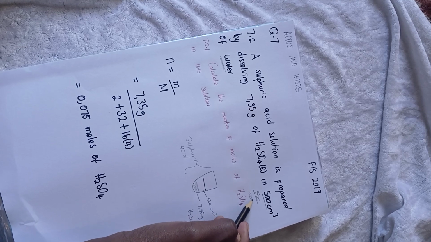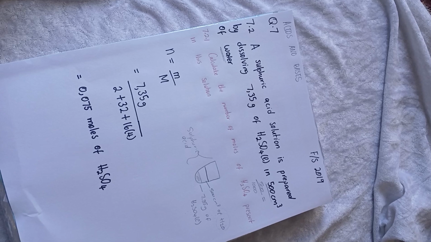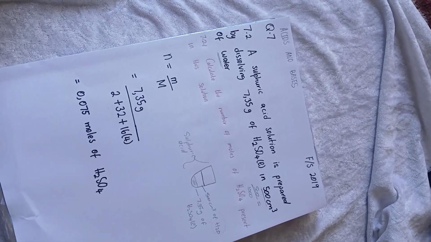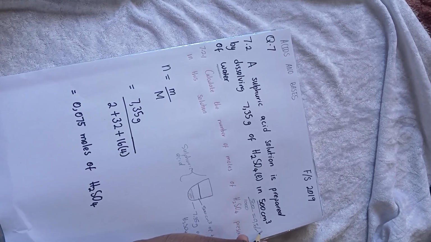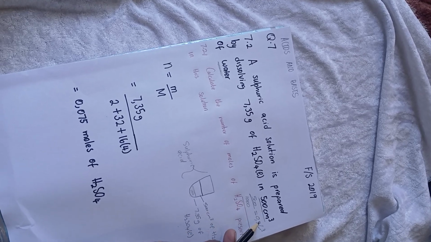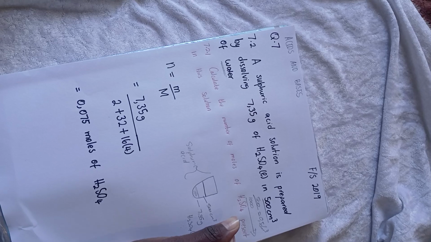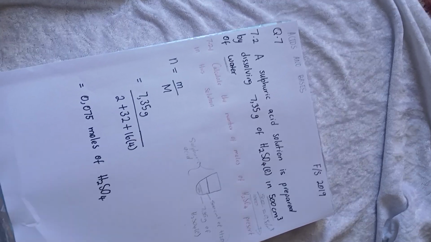So we divide by 1,000 to get decimeters, and when we punch it in the calculator, we get 0.5 decimeter cubed. So our volume has changed from centimeter to decimeter. It's very important to change units, because that is how we operate.